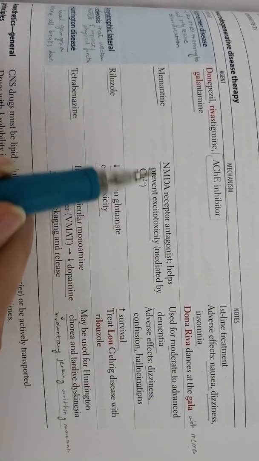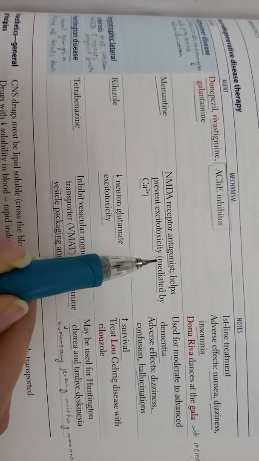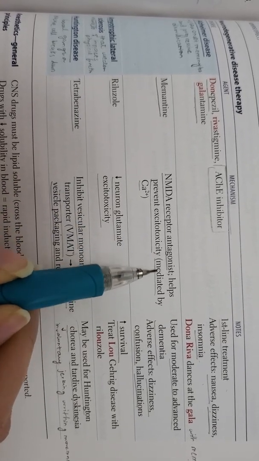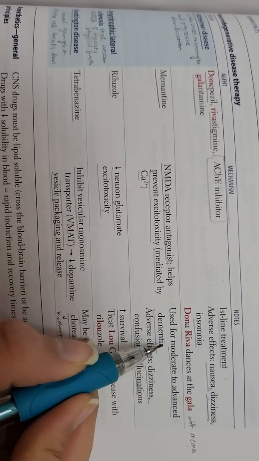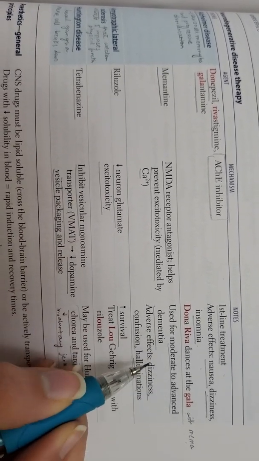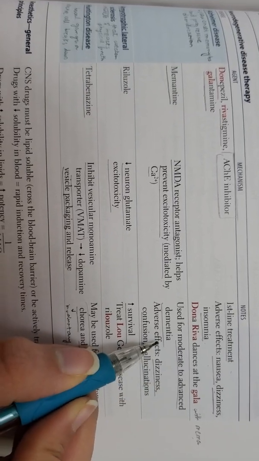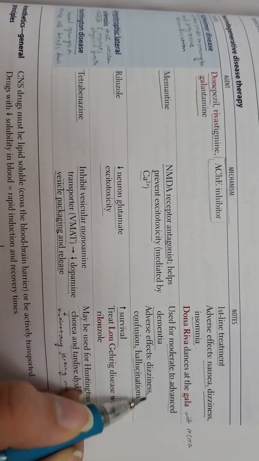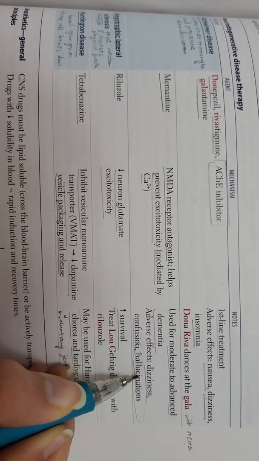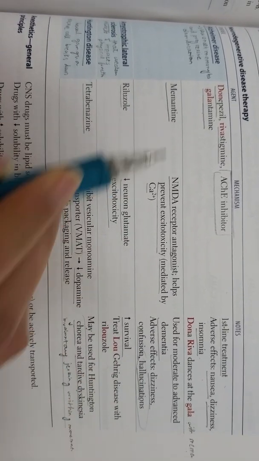And memantine is an NMDA receptor antagonist, which helps prevent excitotoxicity mediated by calcium channels. Memantine is basically used for moderate or very advanced dementia, and the adverse side effects are that it causes dizziness and confusion, and this drug can also cause hallucination. So this one is not the first line drug, memantine.